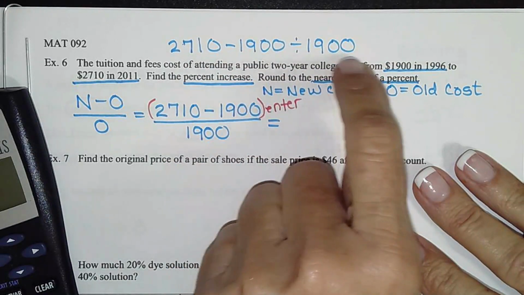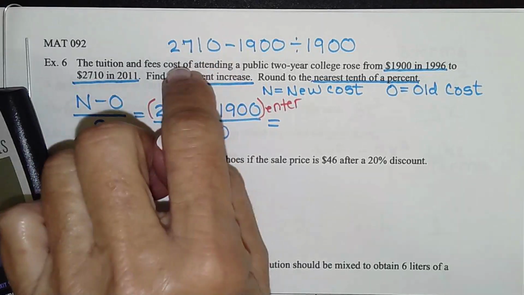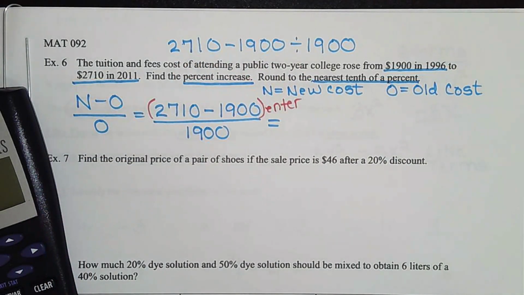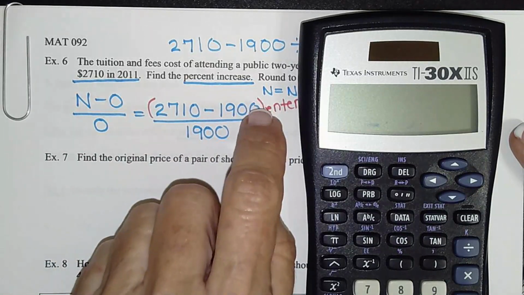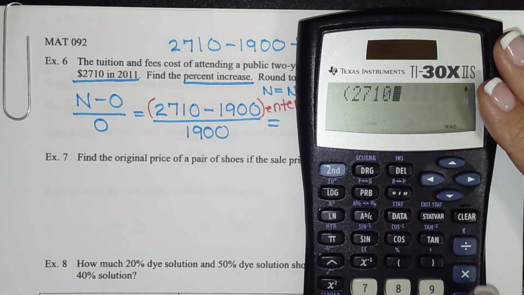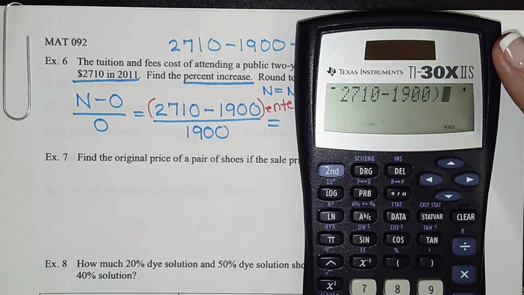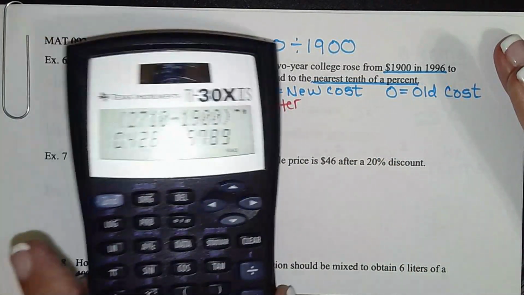But that's why we can't just type it like we see it, because it's going to go right here and divide, and it's going to say, oh, 1900 divided by 1900 is 1. And it's going to give us the answer 2709, because 2710 minus 1. And you're going to see the answer is not 2709. So we have to be smarter than the calculator and go, oh, multiple items, if it's in the numerator or the denominator, get parentheses. So 2710 minus 1900, close your parentheses so your calculator knows to do parentheses first, then divided by 1900. Or some students even do it in one step. They do this, write the answer, and then they do that. That would be fine as well.